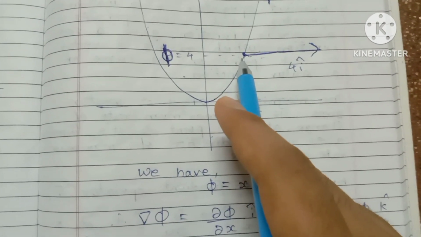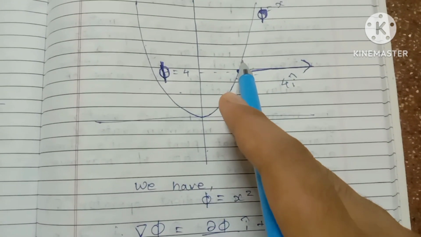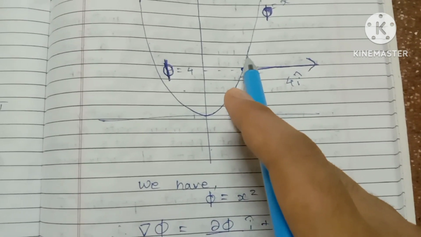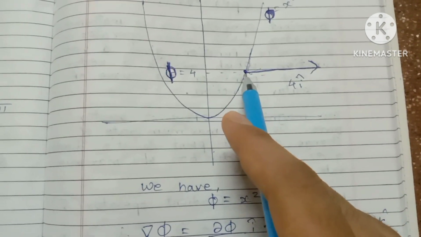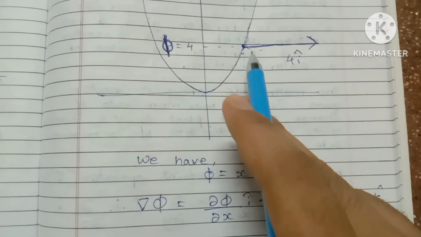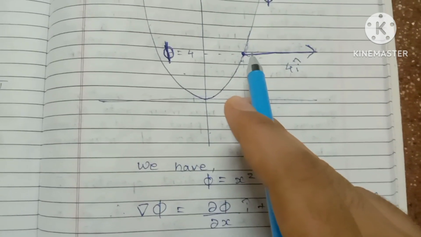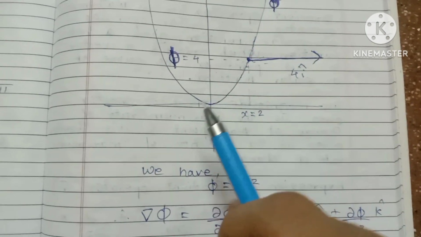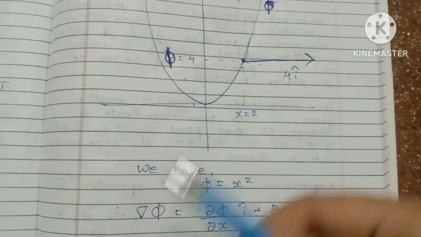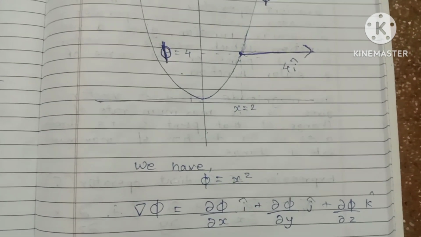You can see as you move in this direction, the function is changing rapidly, and the rate of change is very high here. So this is how the gradient operator operates on a function and gives the gradient vector at each point, which gives us useful information about where the derivative is high and in which direction it is high. So this is about gradient.